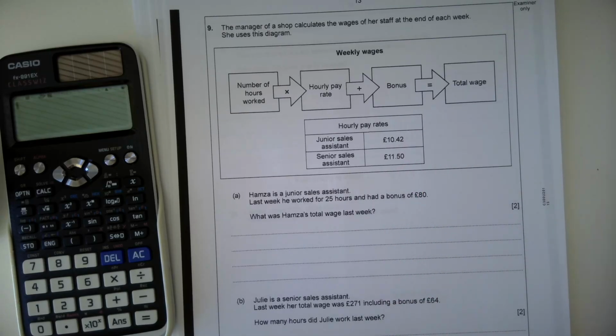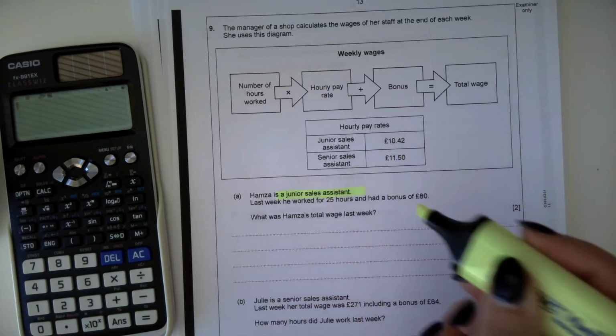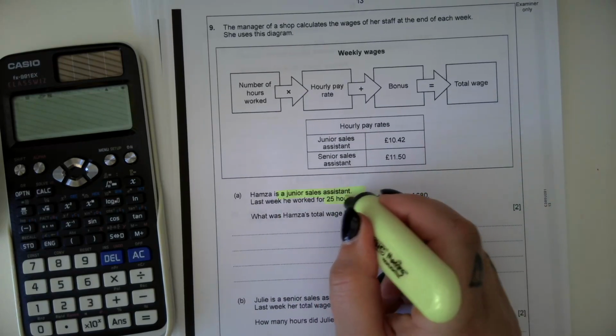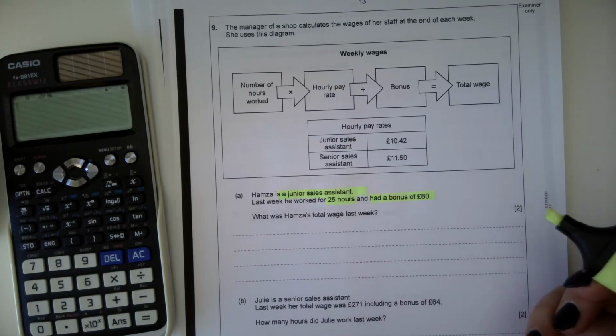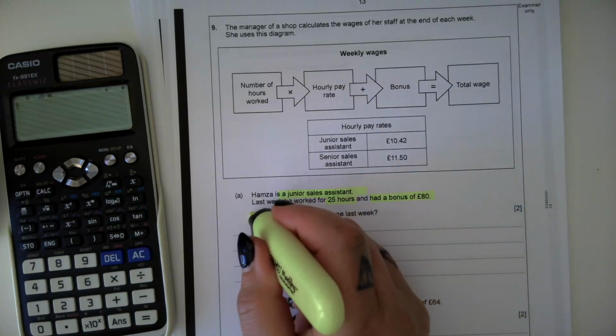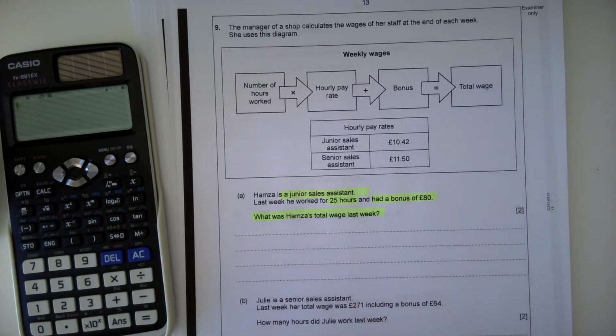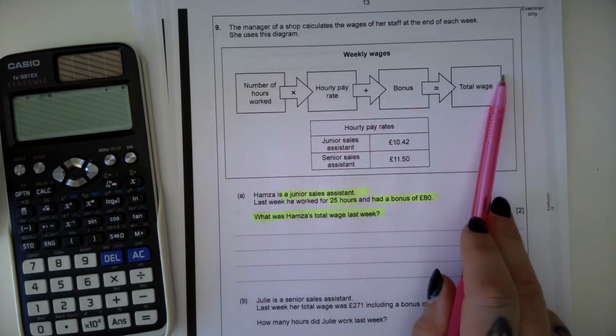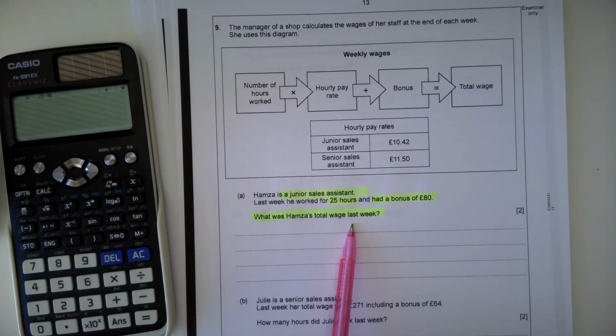Part A. Hamza is a junior sales assistant. Last week, he worked for 25 hours and had a bonus of £80. What was Hamza's total wage last week? So we're going to use this function machine to work out his total wage. So we need the number of hours worked first.